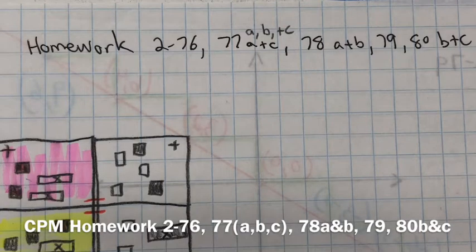This is the homework for 276, 277 A, B, and C, 278 A and B, 279, 280 A, B, and C.